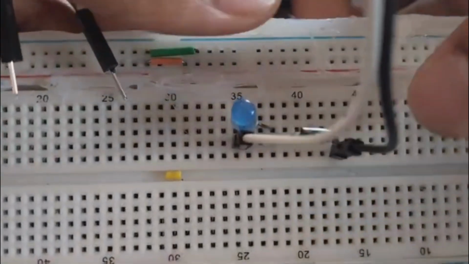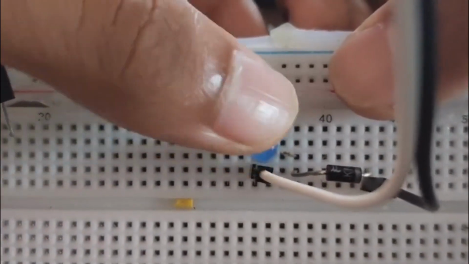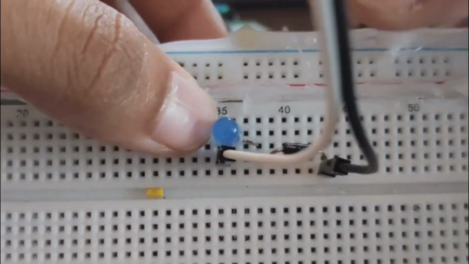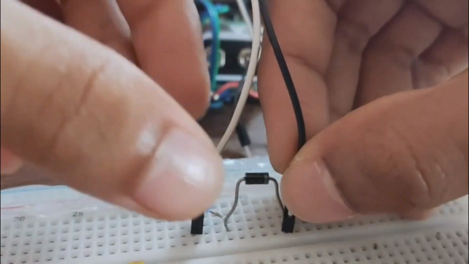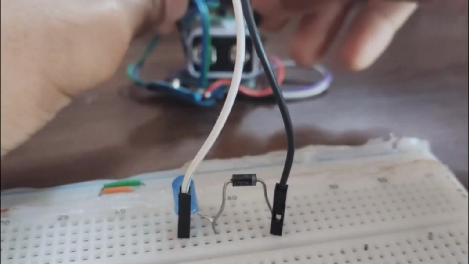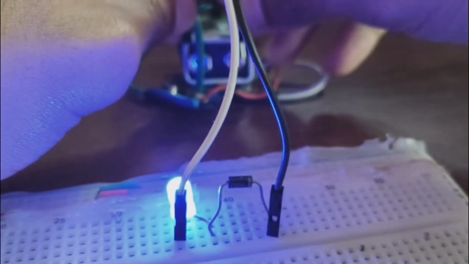Okay, now I had made a circuit. So I connected the negative end of the LED to the positive end of the diode, and I connect the diode's negative and the LED's positive to the battery. Now when I connect the correct terminals, the LED glows.